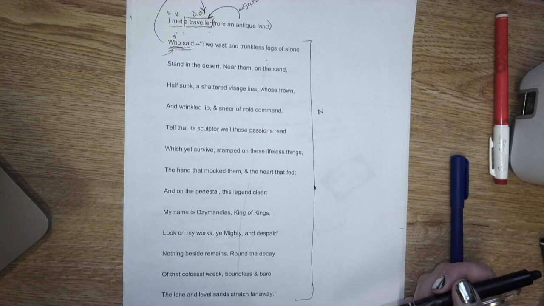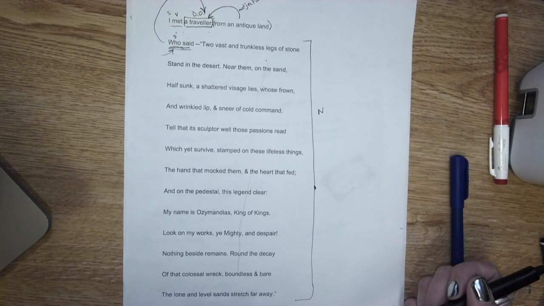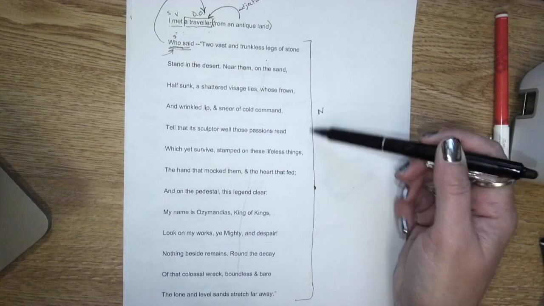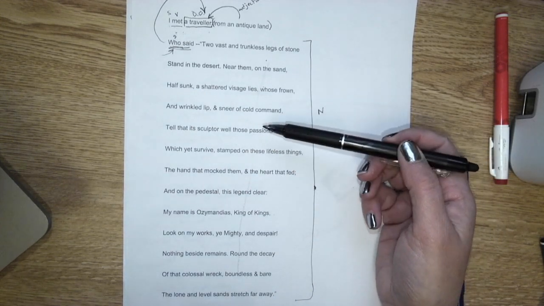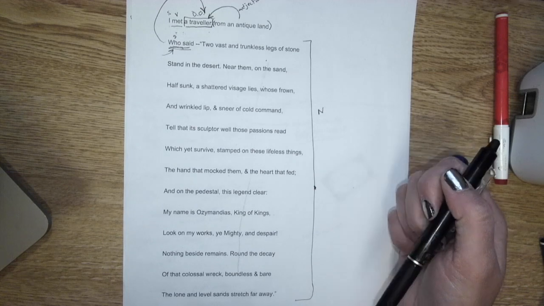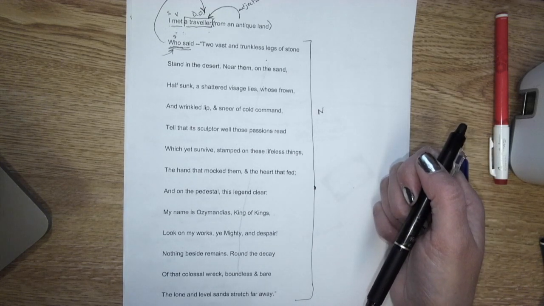Hey, guess what? I met a traveler. And yet when you read this, and certainly when you listened to it or paid attention to how to understand this poem, that's not the way you understand it. You understand this as the real meat of the poem. So that tension between the grammar and the way the poem is assembled is super, super important.